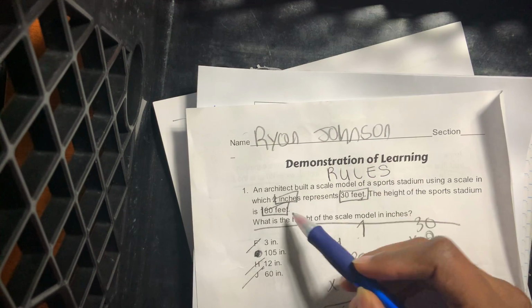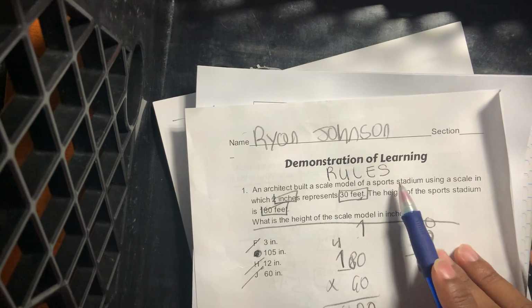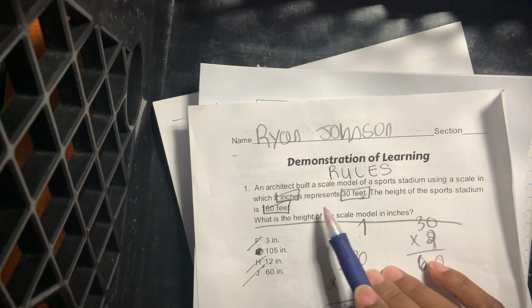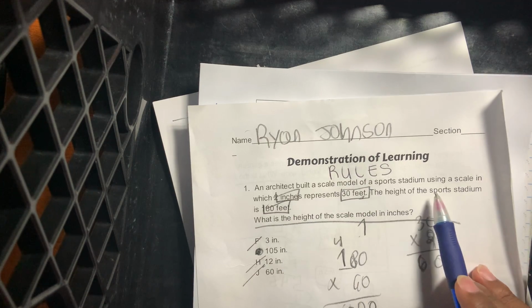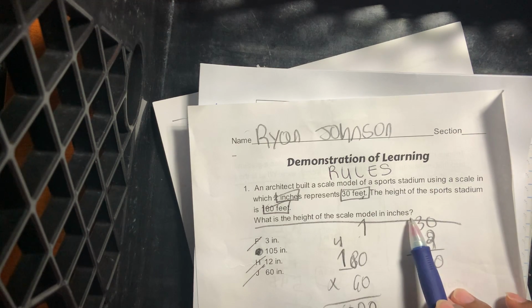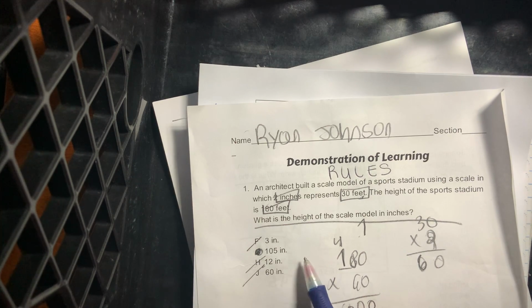So let's read. An architect built a scale model of a sports stadium using a scale in which 2 inches represents 30 feet. The height of the sports stadium is 80 feet. What is the height of the scale model in inches? F, 3 inches, G, 105 inches, H, 12 inches, or J, 60 inches.